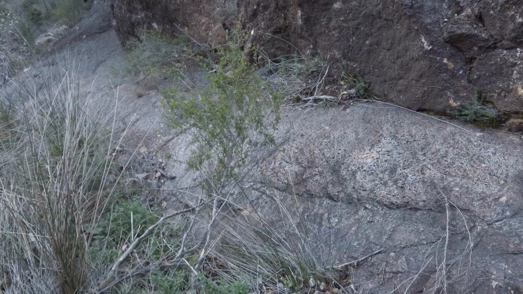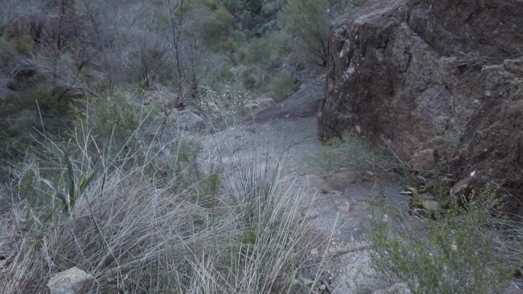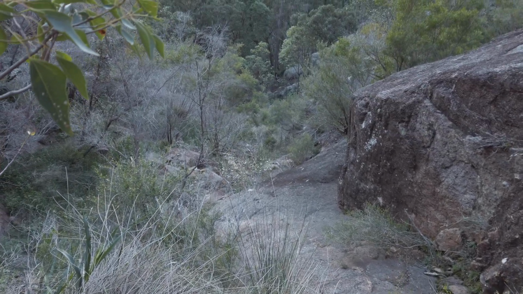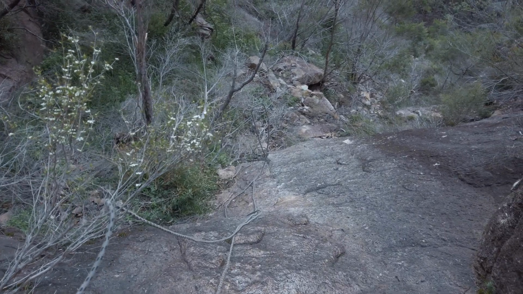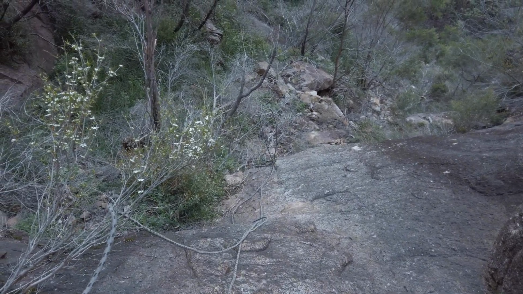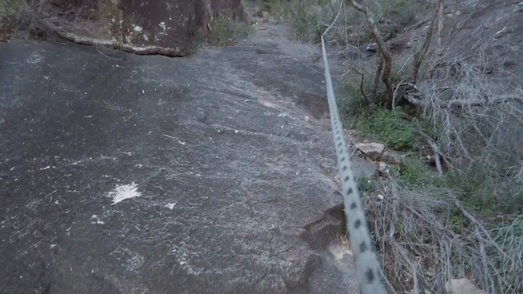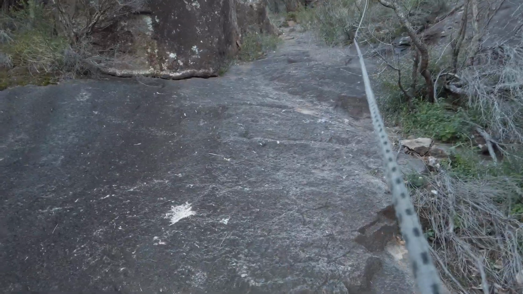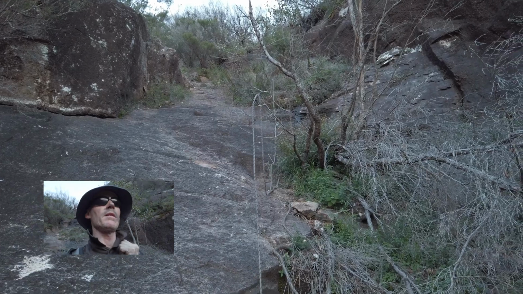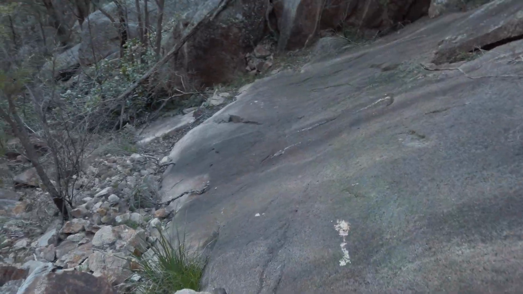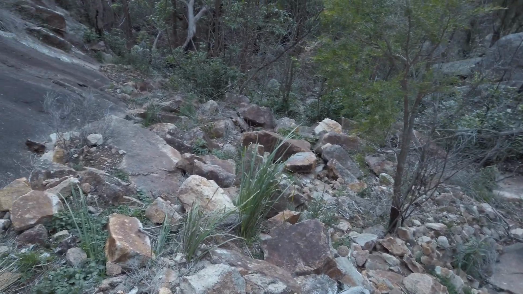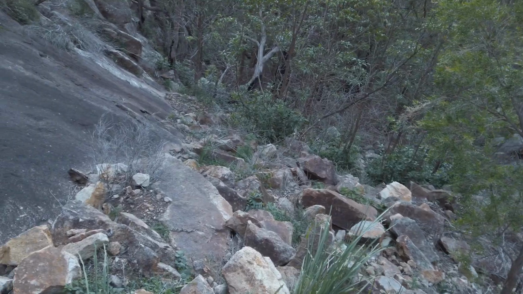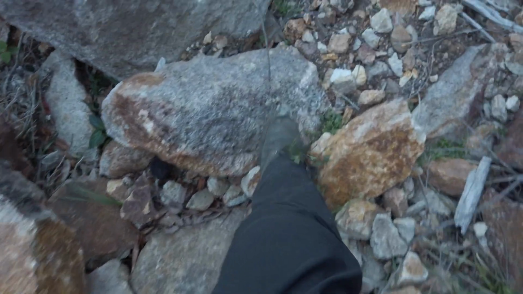From the saddle, after a short descent, I reached a tall, smooth slab at the head of the creek, and I used the rope to get to the bottom of it. Now turning back from here. Down below, loose rock had collected over the ages, and the going was quite difficult for the next 300 metres. Here's an example of the type of terrain crossed.